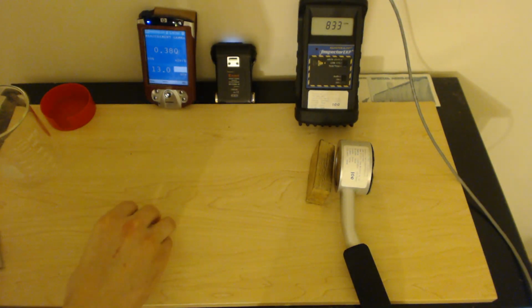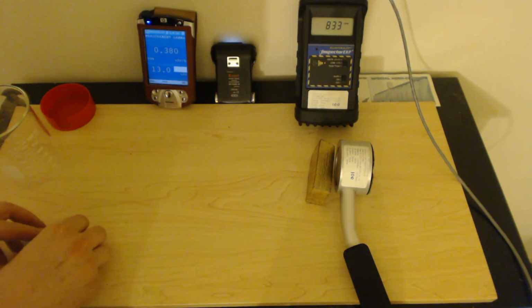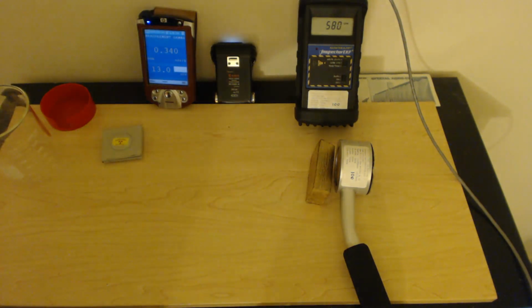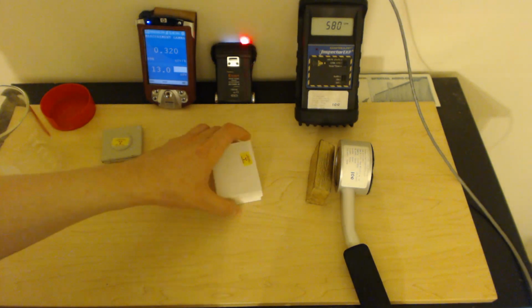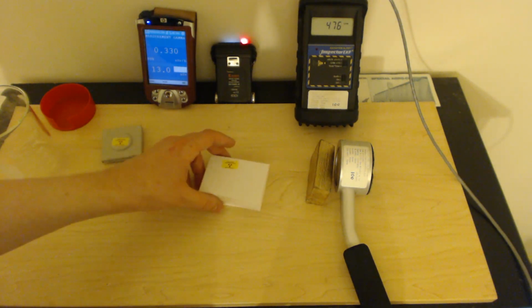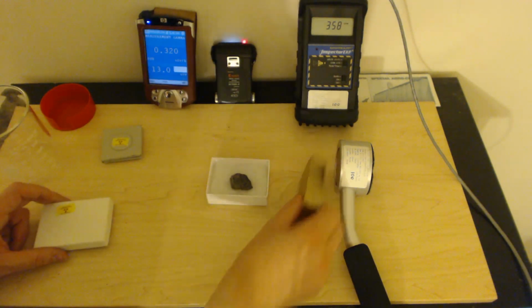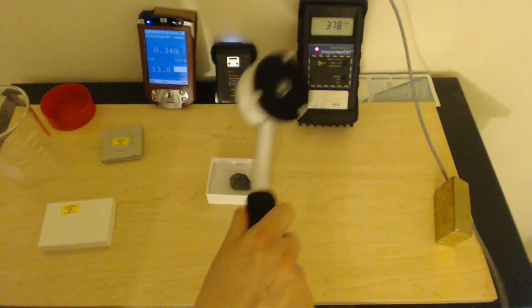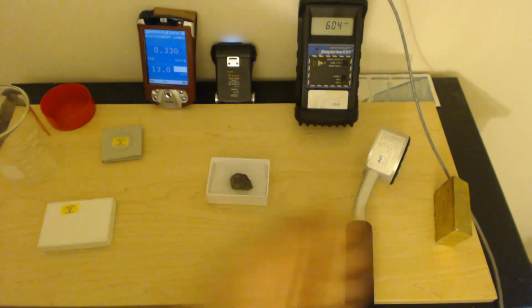Amazing! So, we've had fun with alpha, beta, and gamma rays. And there are things that produce all of them, including X-rays, like this guy. This is a piece of uranium.